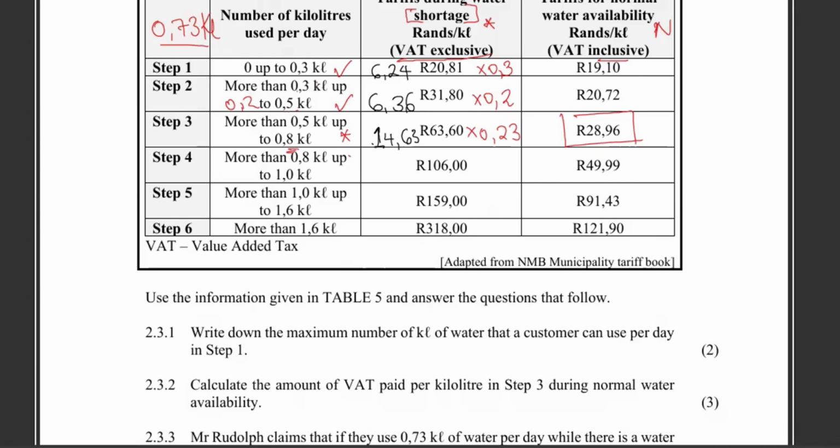So we add all these numbers that we've got: 6.24 plus 6.36 plus 14 comma. At the end, the amount he is going to pay is 27 rand 23. But remember, it has to include VAT.